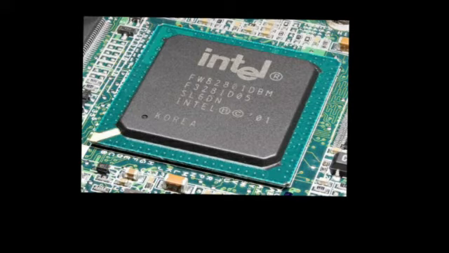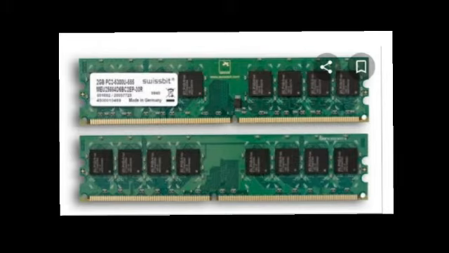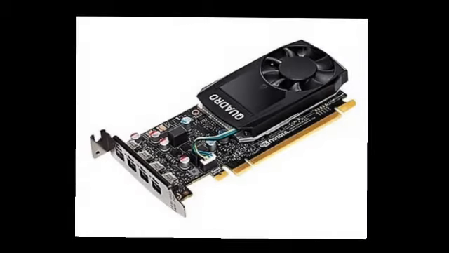Chipset, a communication link between the CPU and other computer components such as RAM. RAM, or memory, has the task of storing data and various processes that can be accessed very quickly by the CPU or other computer components. Ideally, the greater the amount of RAM, the faster the computer, because of RAM's capacity to store data and process. Video card is a computer component for graphics processing.